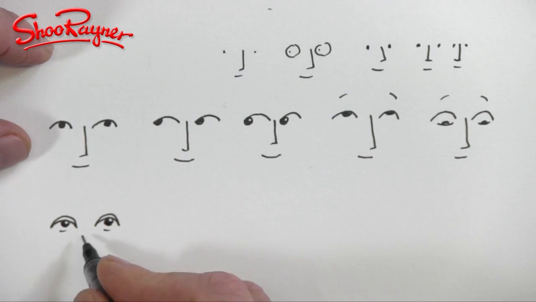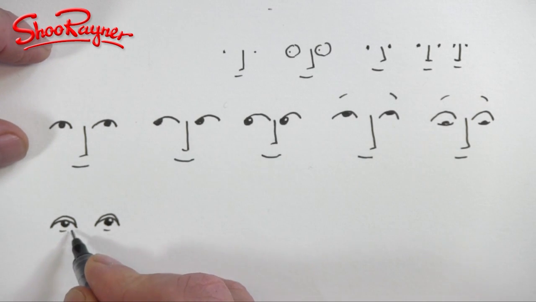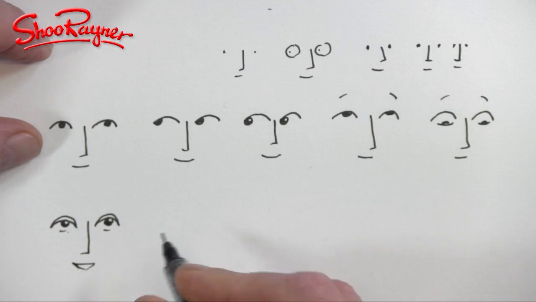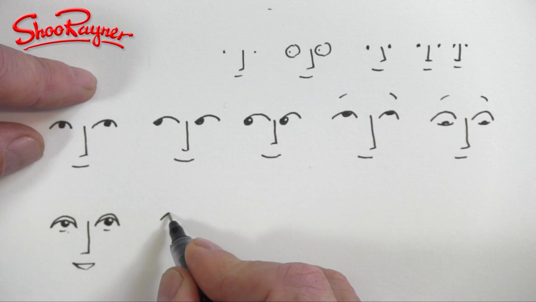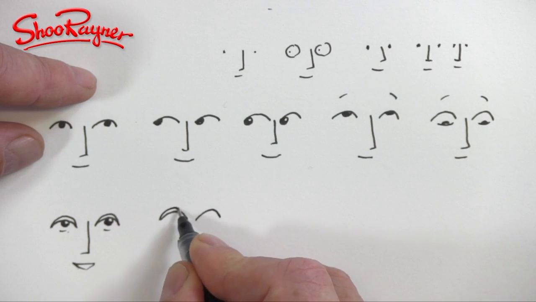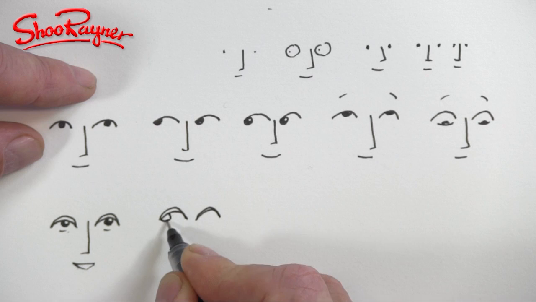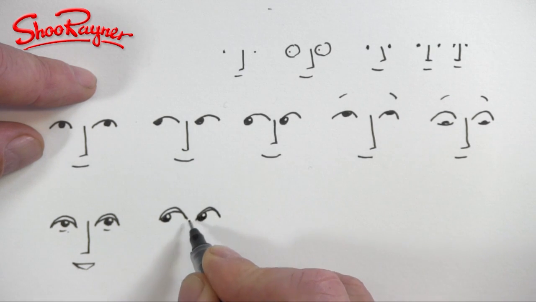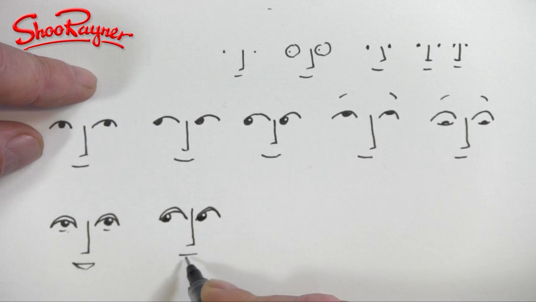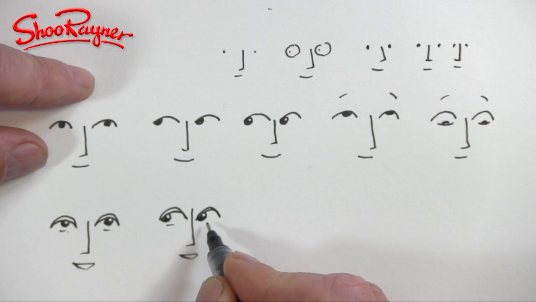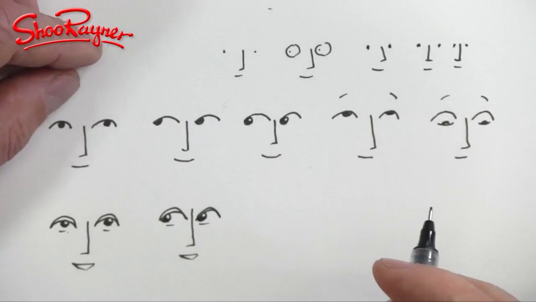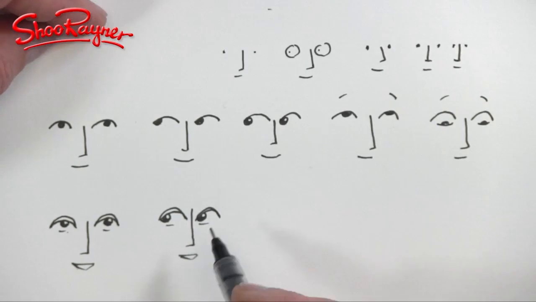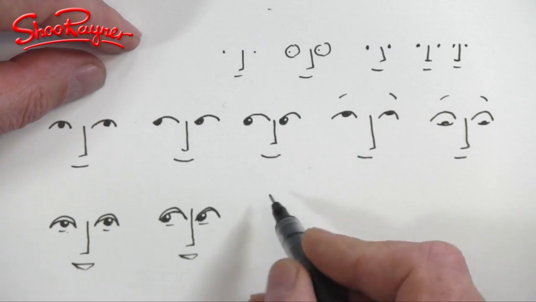And we can put a little bit of shadow. It's really shadow underneath the bottom eyelid rather than the whole lid. And again we can put the eyeball looking the other way like that. And again we could put a bit of shadow underneath. So this is now adding a little more complexity and reality to the face.